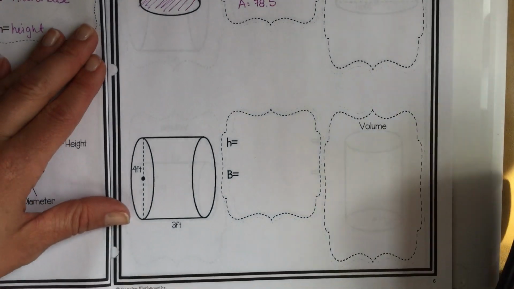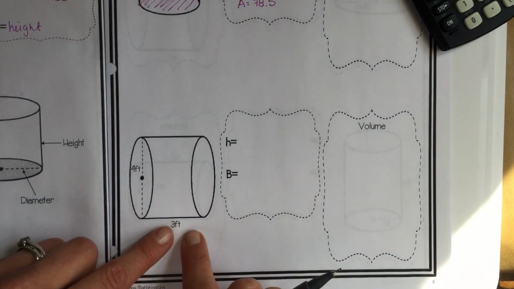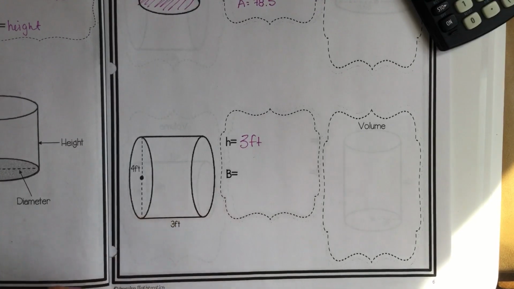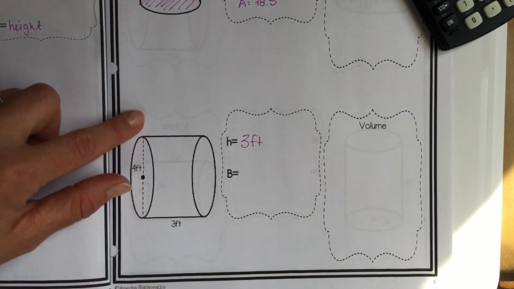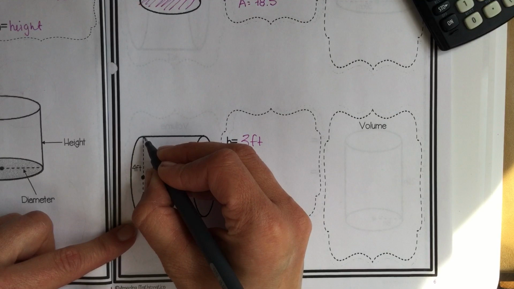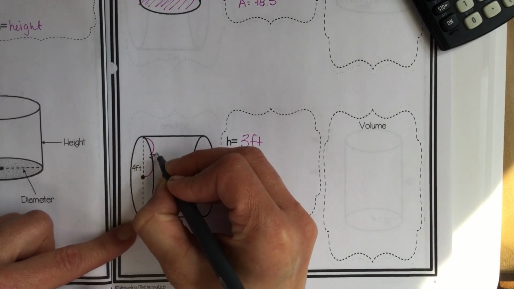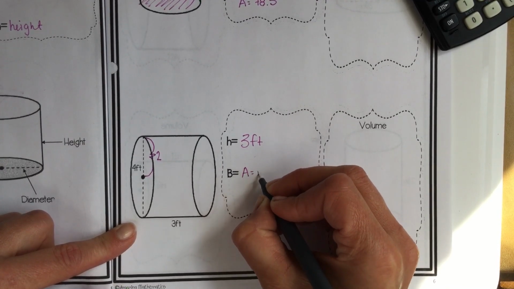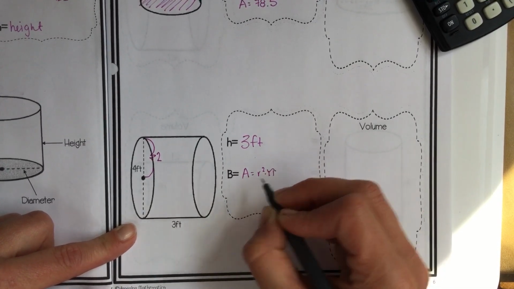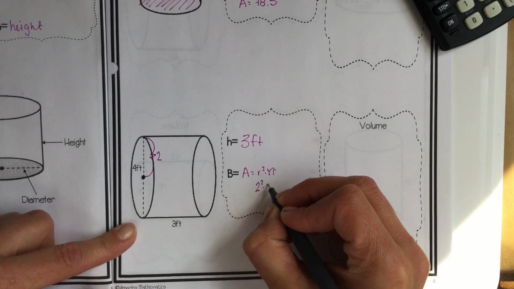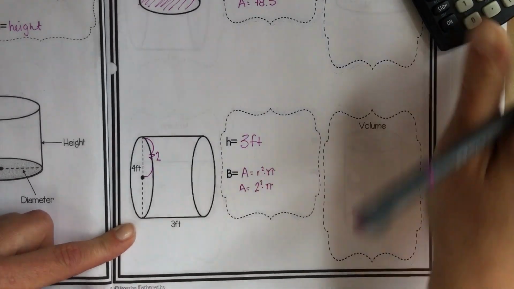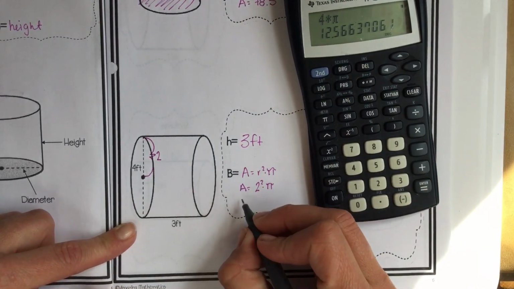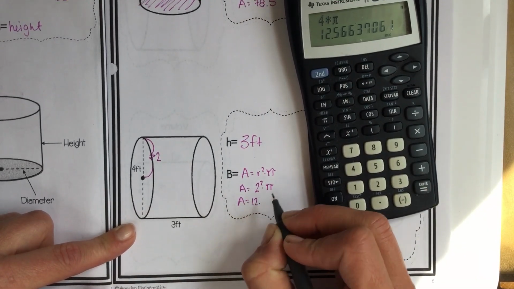Okay, let's do it again. Our height, even though this one's tilted on its side, is 3 feet. The height is the distance between the bases. Now this one says 4 for the diameter, but remember that the radius is going to be 2. So the area of the circle is radius squared times pi, the radius being 2. So this is going to be 4 times pi, and I get 12.6.